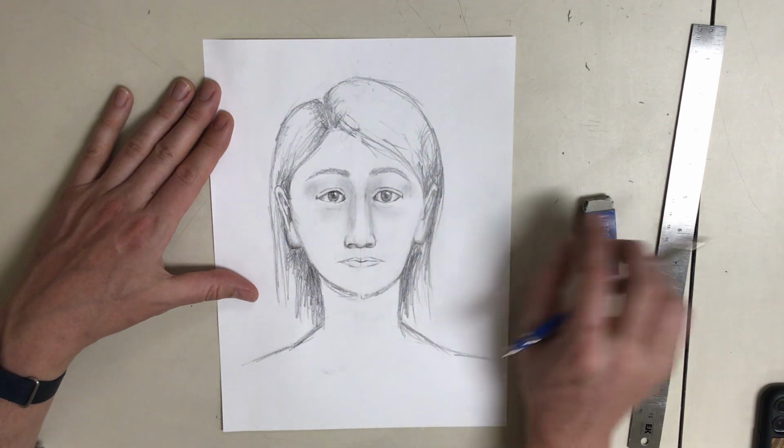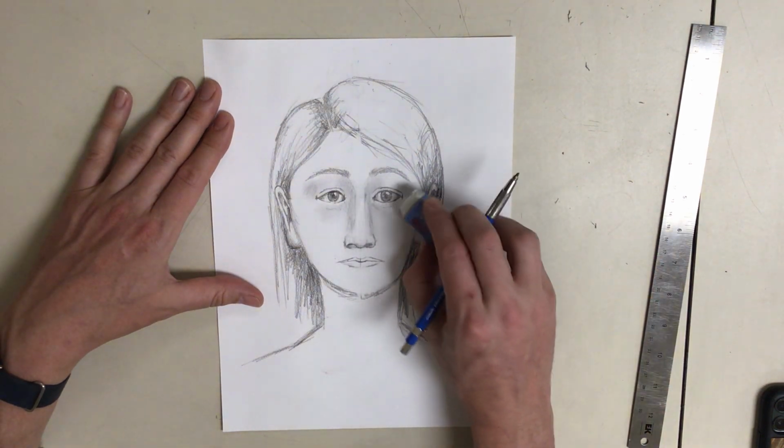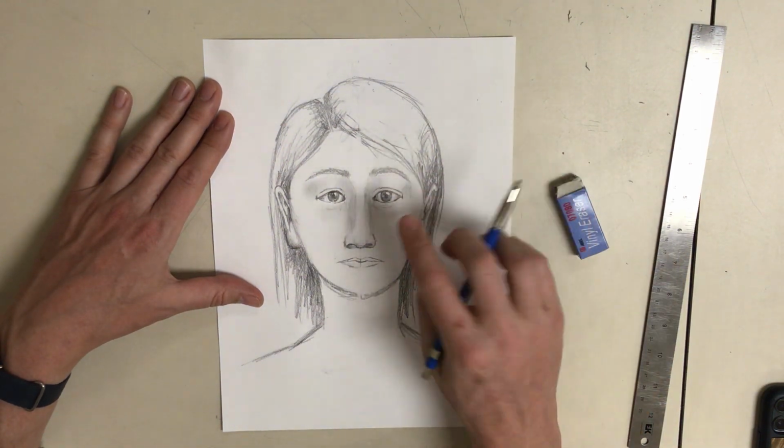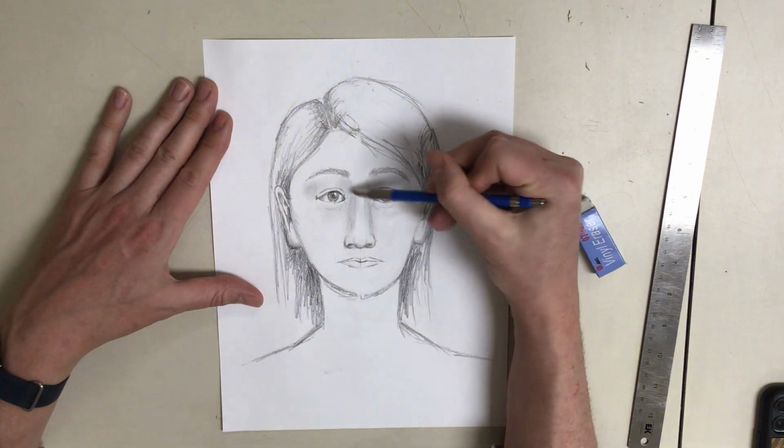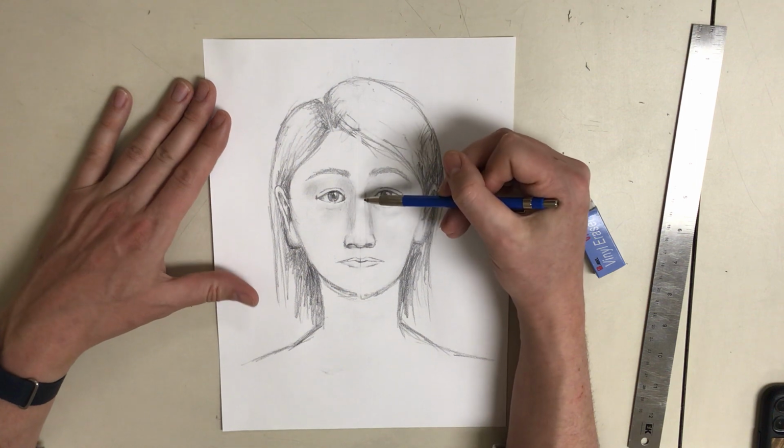In fact, if you wanted to make this person appear younger, it's pretty well known that if you were to draw a portrait of a child, there would be almost no defined nose bone here, because that doesn't come until later.